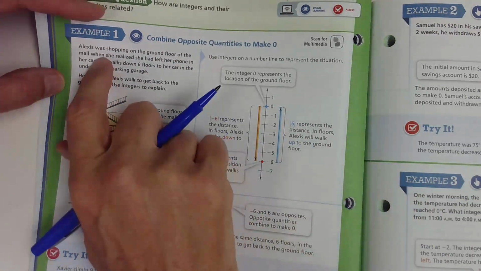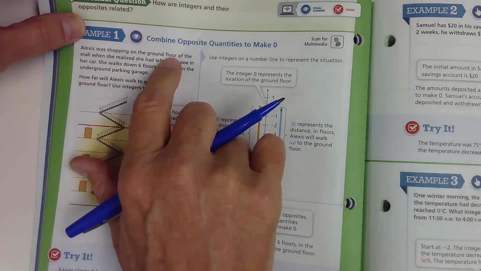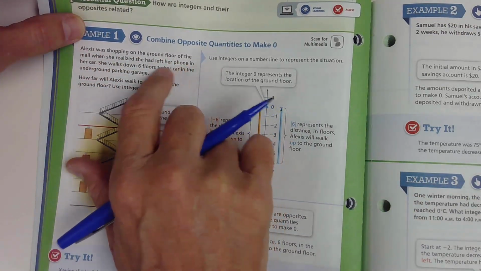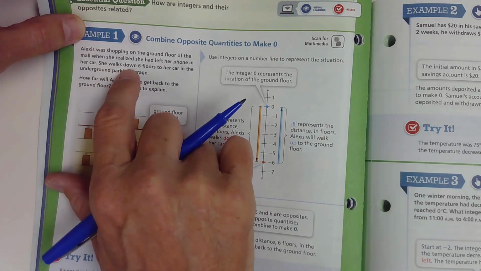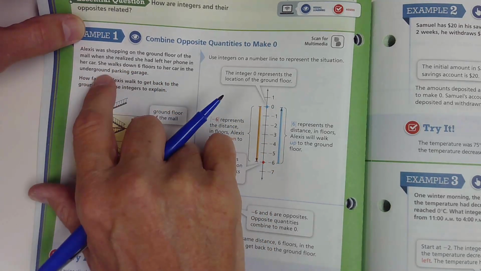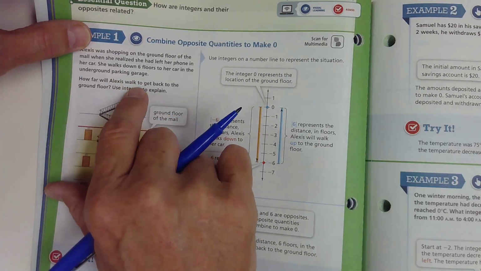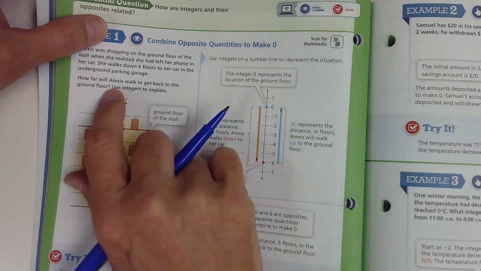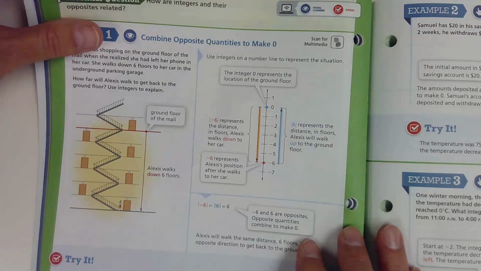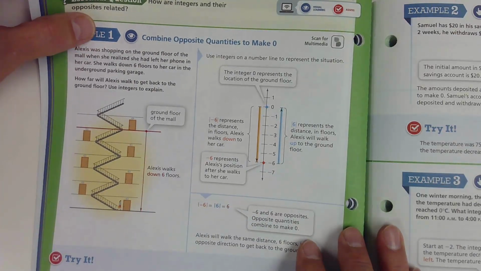So it says, Alexis was shopping on the ground floor of a mall. When she realized she left her phone in her car, she walks down the 6 floors to her car in the underground parking garage. How far will Alexis walk to get back to the ground floor? And it says use integers to explain.